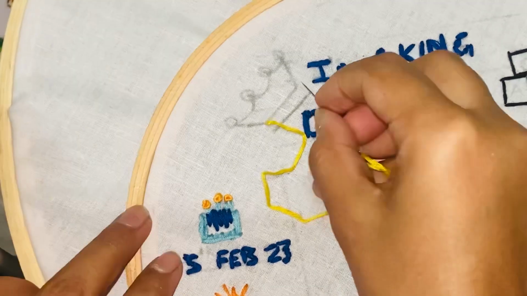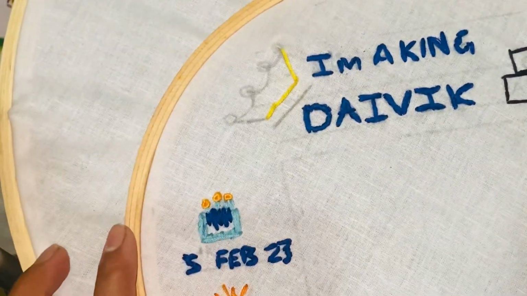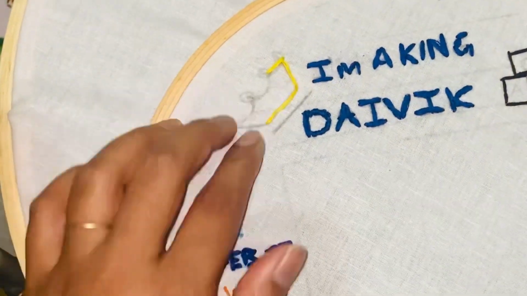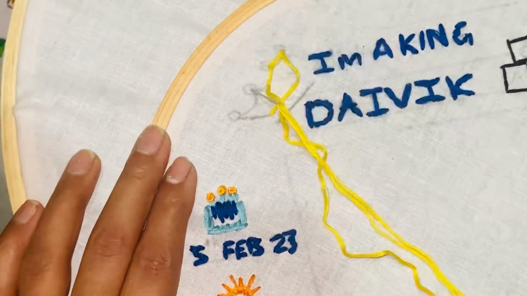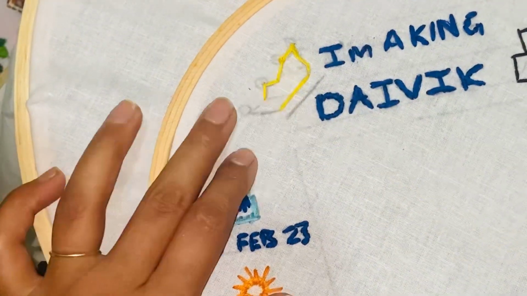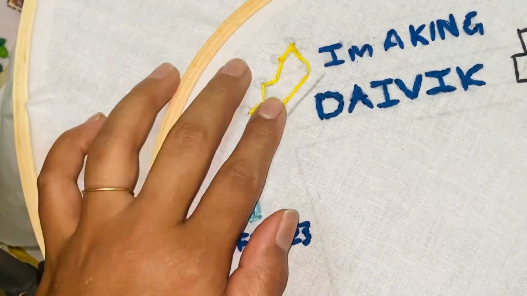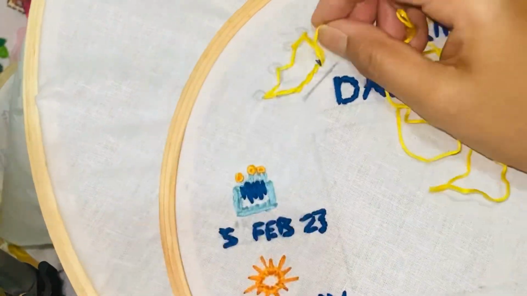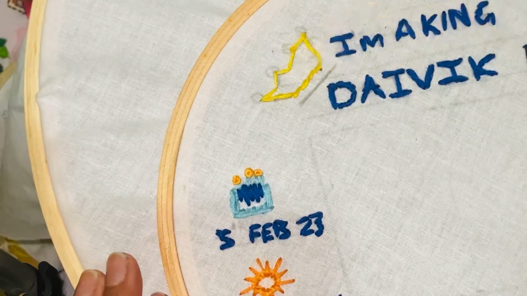So that's it. And then I created the signature of the king, so the sign that a king always uses. So I just created that with the pencil, and then I started creating an outline using the yellow color, as the king sign will always be made with the yellow color. So after giving it an outline, I'm just now again rolling some thread over it, giving it a nice finishing, as you can see in the video.